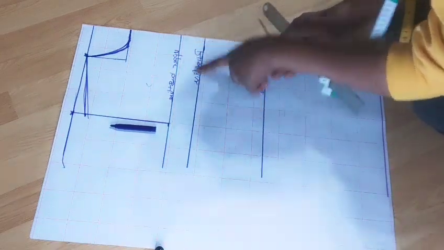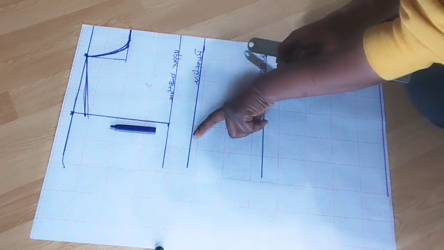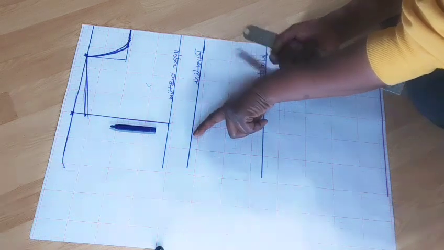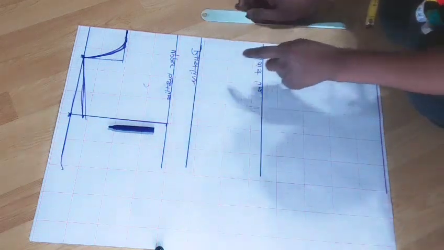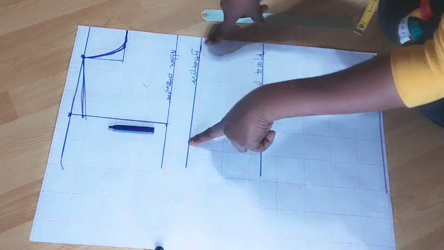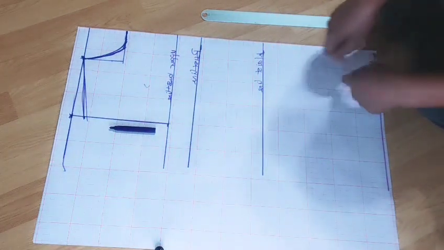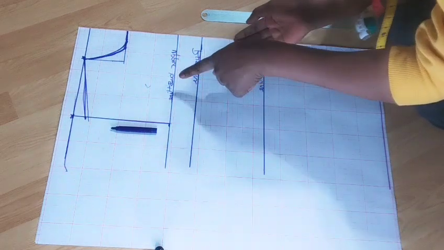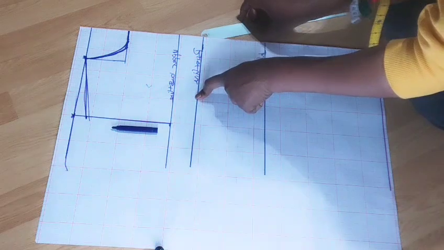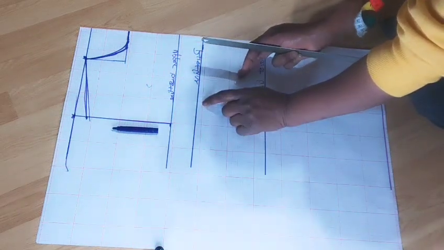So let's remember that this is Nancy's bust line. So her bust line is 36 inches. So 36 divided by 4 is 9 inches. Let's remember this term, that when we are taking measurement for the bust line, the waistline, and the hip line, we need to divide by 4. So the bust line is 36 divided by 4 is 9 inches plus 1. 1 is your sewing allowance.